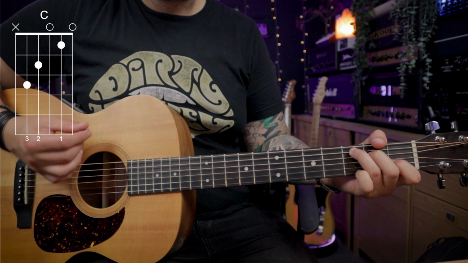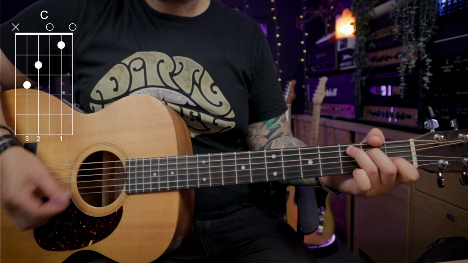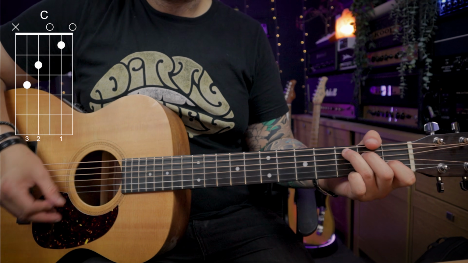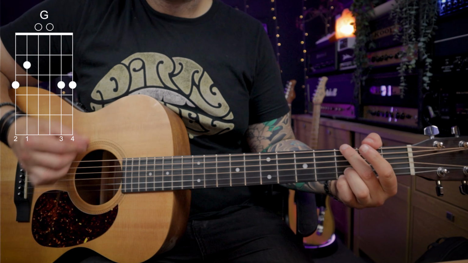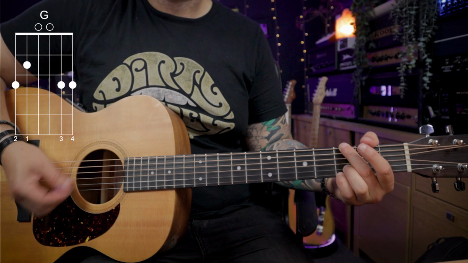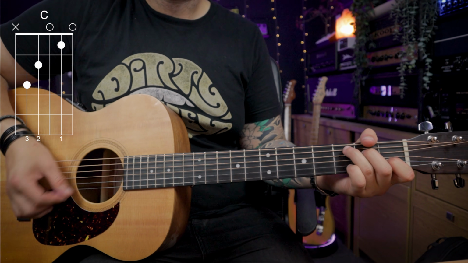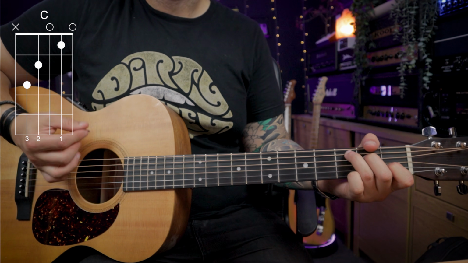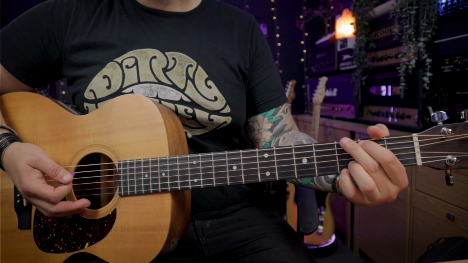The verse just alternates between C and G. So we've got 4 bars of C, 2 bars of G, 2 bars of C with that same rhythm in mind. And you just repeat that twice, and that is your entire verse. So that's C for 4 bars, G for 2 bars, C for 2 bars, times 2.